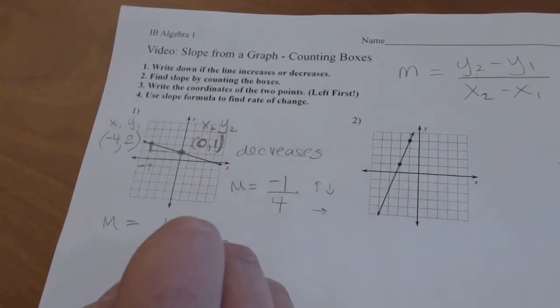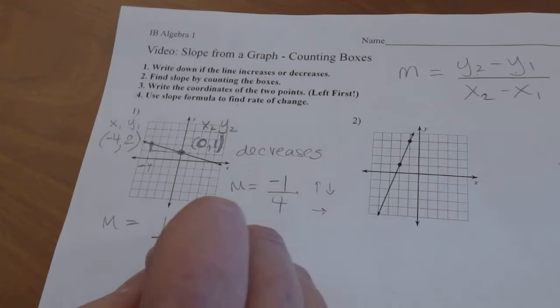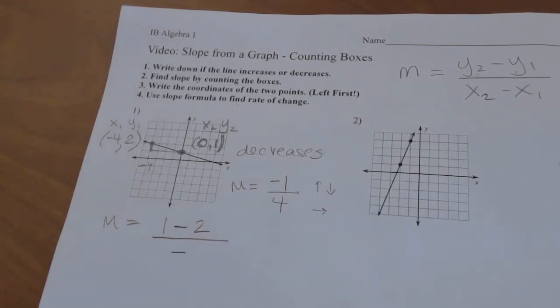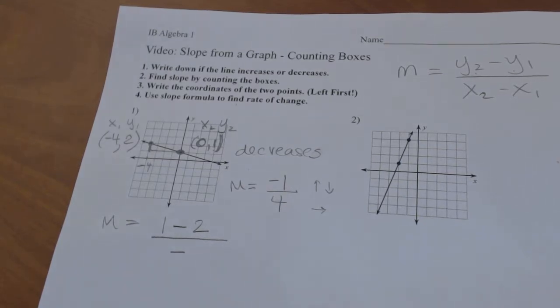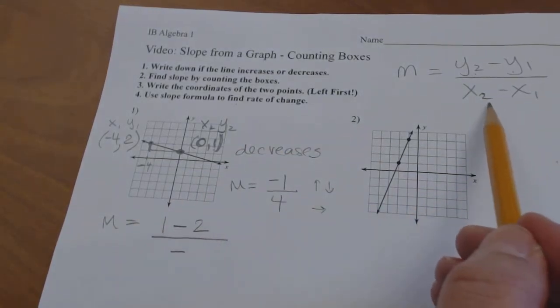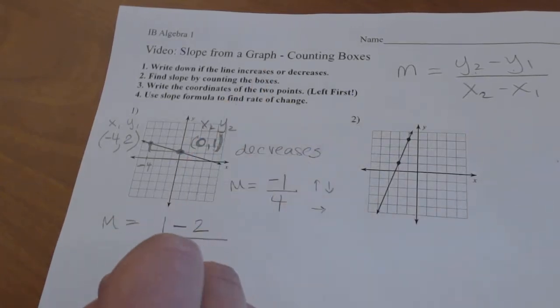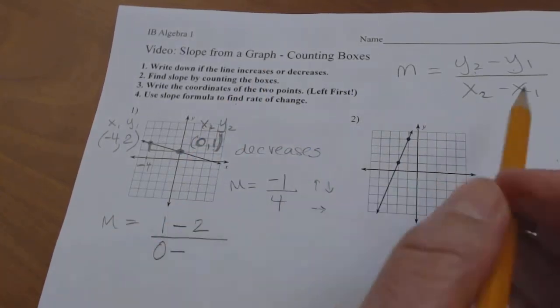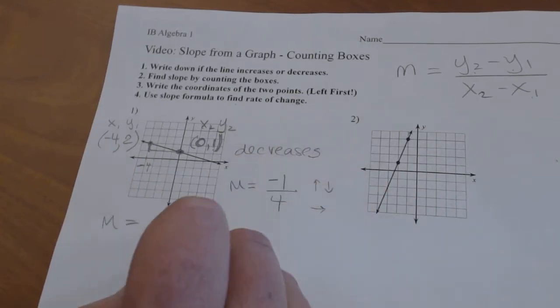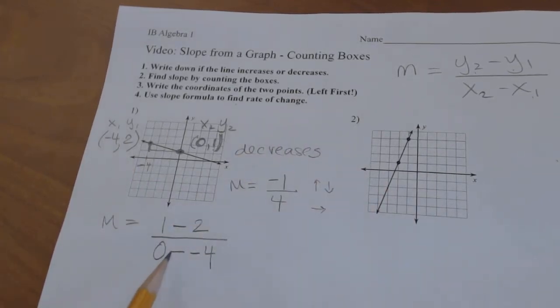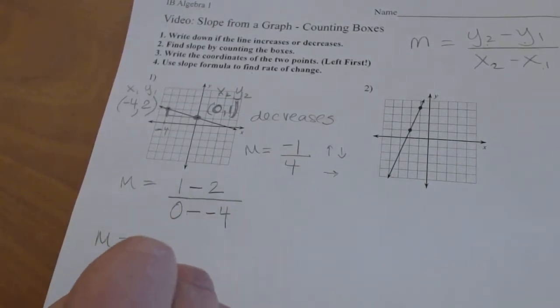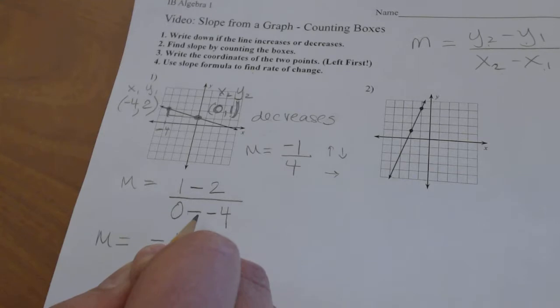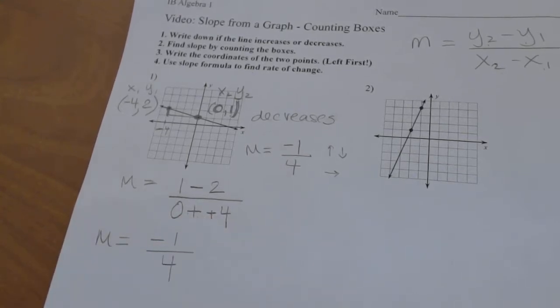Awesome. Minus y1. y1 is 2. Now, I always like to put my minus signs in because if we have negatives, you might get minus a negative sometimes. So I always like putting my minus signs in. All right, in the denominator x2, x2 is going to be 0 minus x1. x1 is going to be -4. Oh, look at that. It was minus a -4. So what happens here, 1 minus 2 is -1. 0 minus a -4, these turn to positive, so it's 0 plus 4, which is 4.